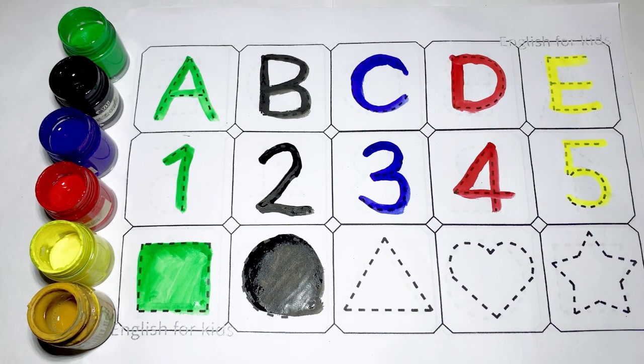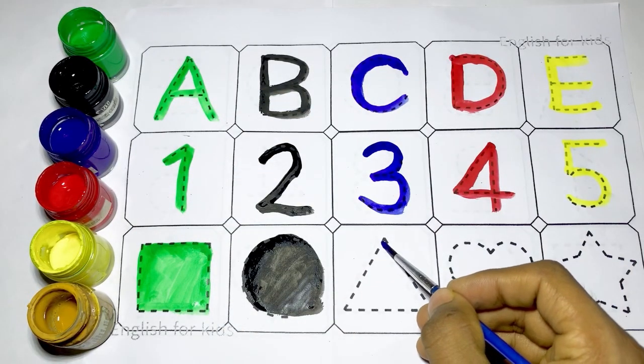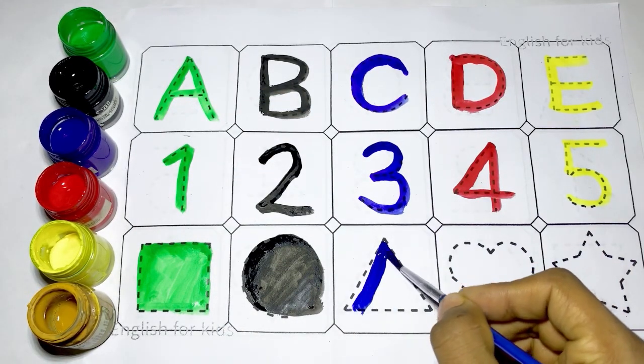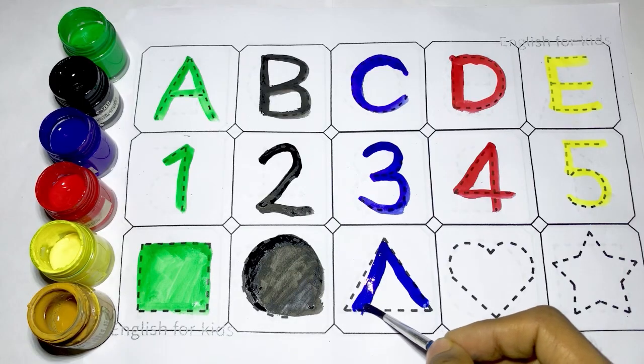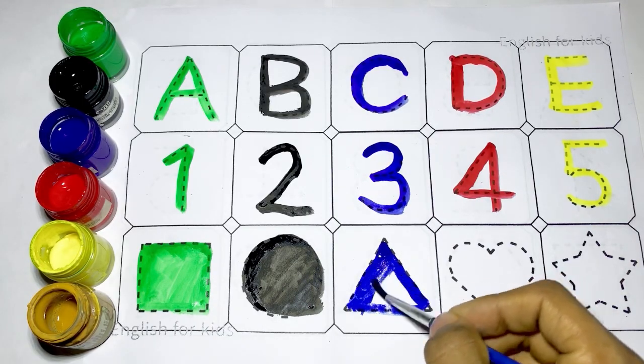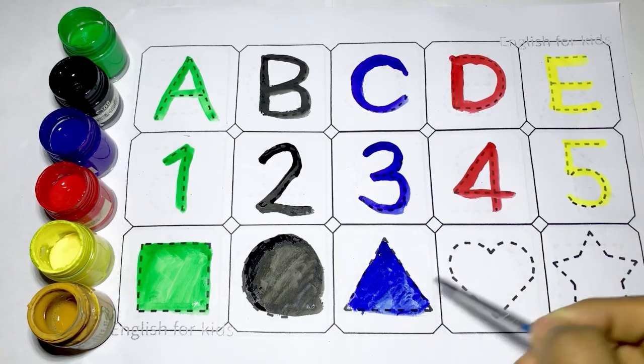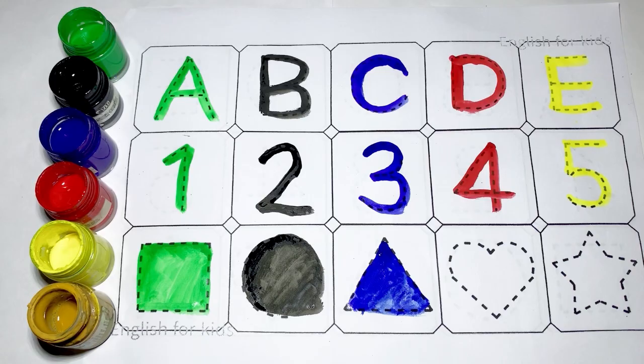The shape of triangle and use blue color. Next is heart.